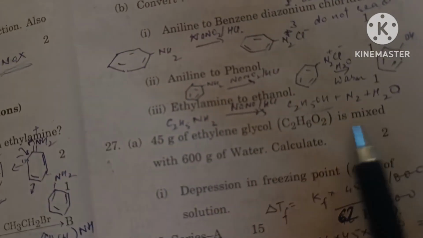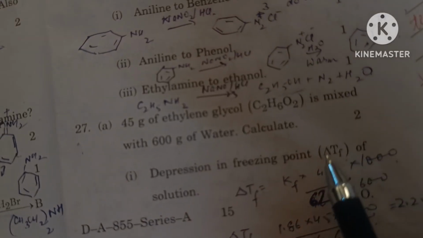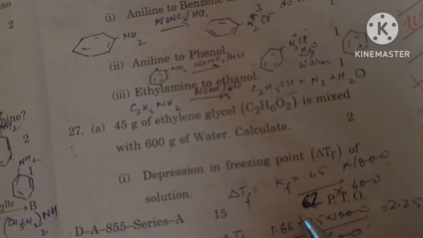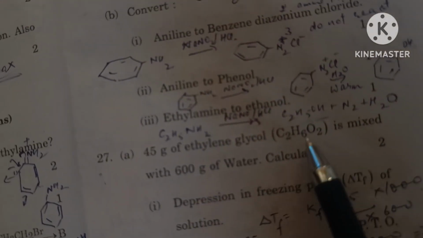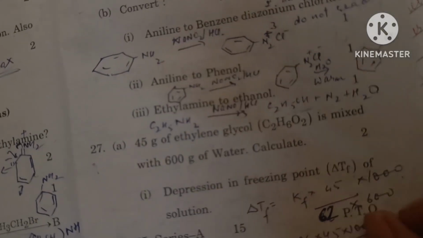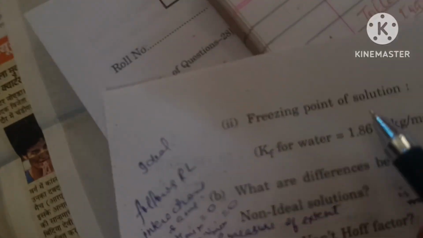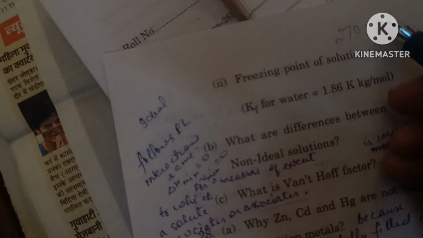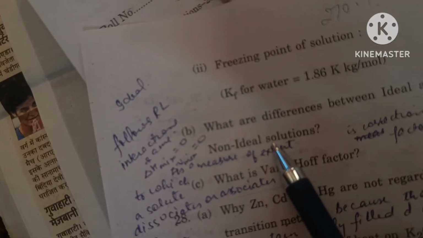45 ग्राम of ethylene glycol is mixed with 600 ग्राम of water. Calculate depression in freezing point, delta TF. तो delta TF is KF into 45 upon 62 into 600 और ऊपर 1000. 62 इसका मोलर मास है. सॉल्व करके आंसर आता है 2.25. नाउ फ्रीजिंग पॉइंट विल बी 273.15 minus 2.25, which comes out to be 270.90 Kelvin. What are the differences between ideal and non-ideal solution?